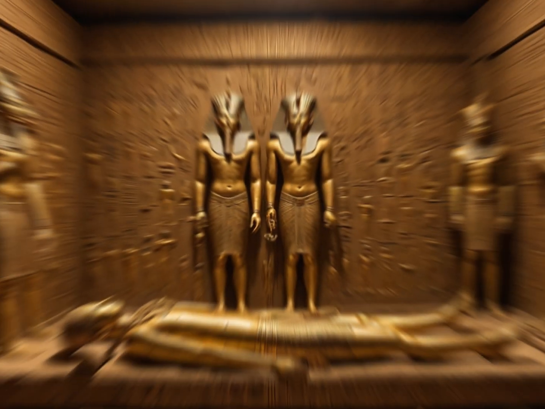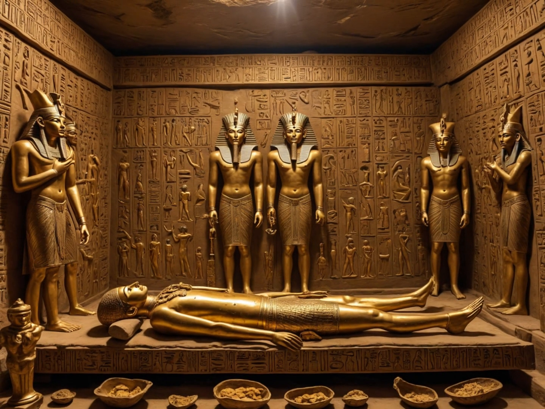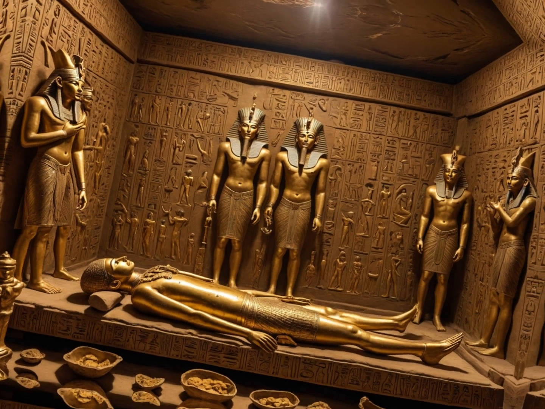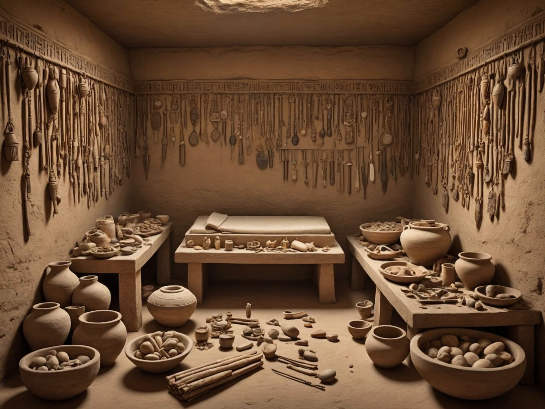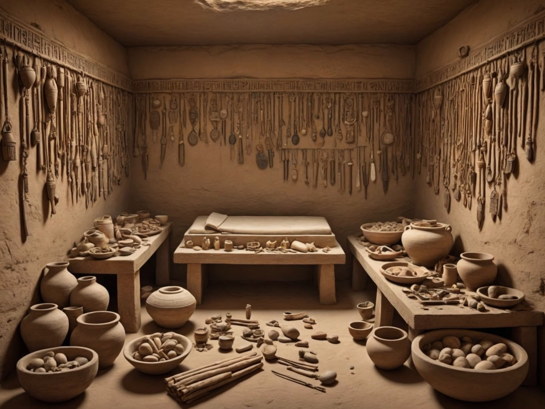The mummies of the pharaohs, in particular, were often buried with significant treasures and items meant to assist them in the afterlife. These tombs and their contents have provided modern researchers with invaluable information about ancient Egyptian society, culture, religion, and daily life.